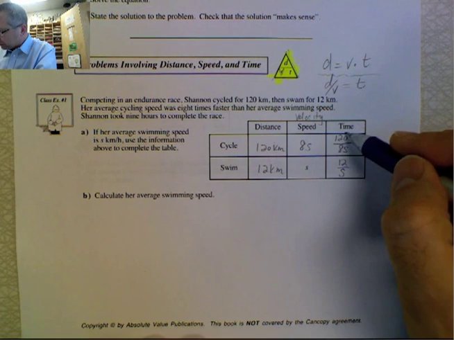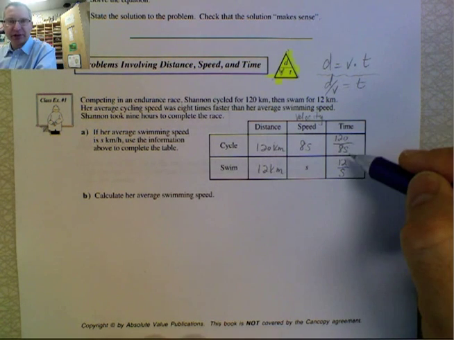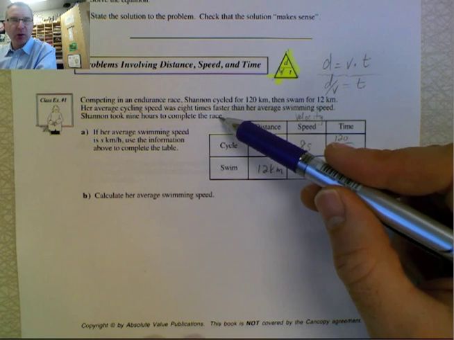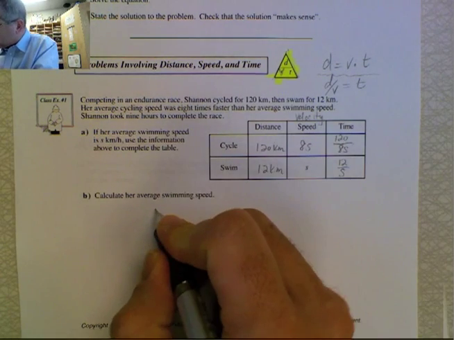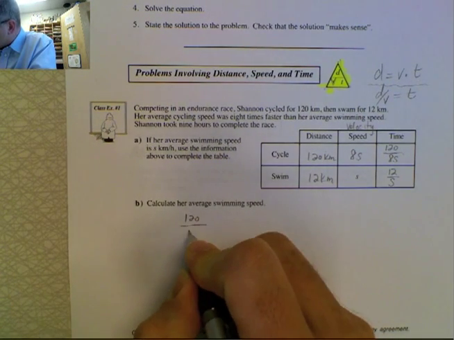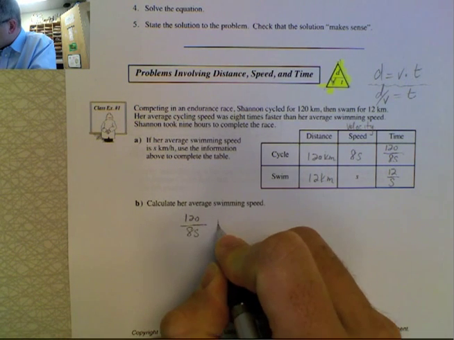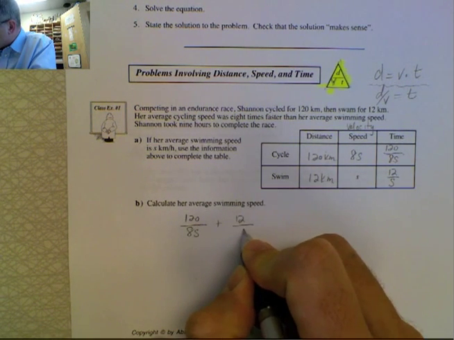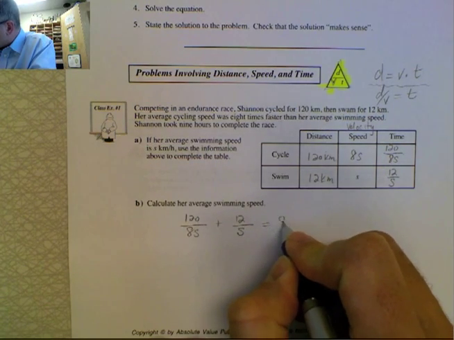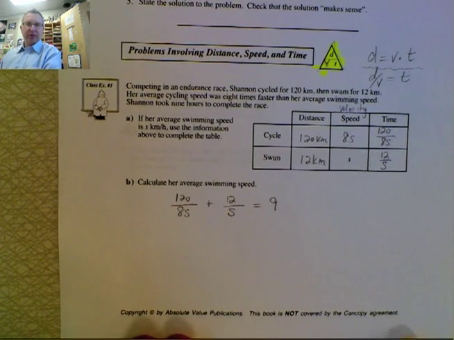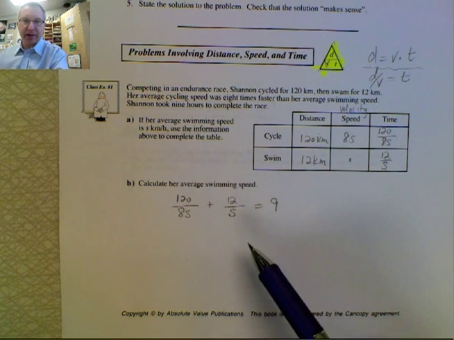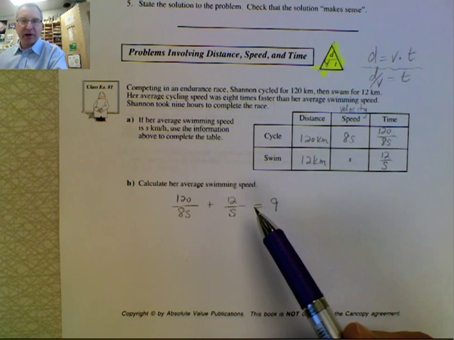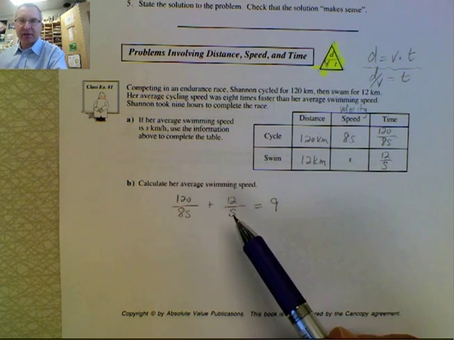Now, we're going to use these two expressions to help us form an equation. It tells us in the problem that the total time to complete the race is 9 hours. So if I take my time for cycling plus my time for swimming, that should give me a total of 9 hours. So there's our rational equation, very similar to a rational equation you've seen already. Now we're going to solve it to help us find s, our speed.